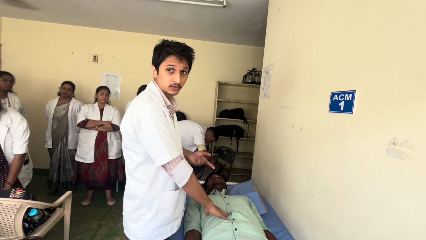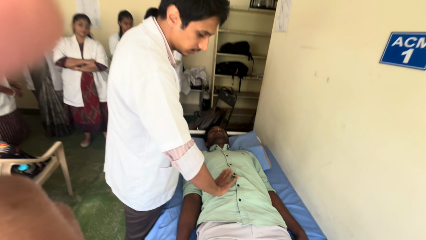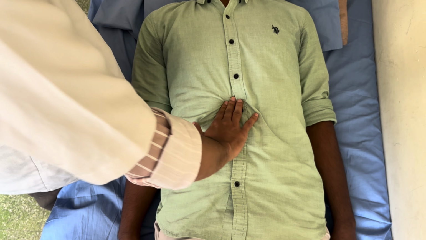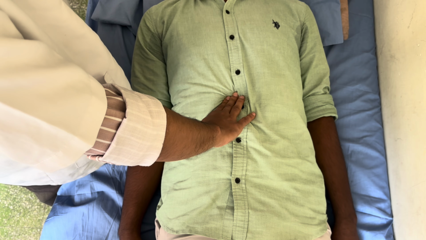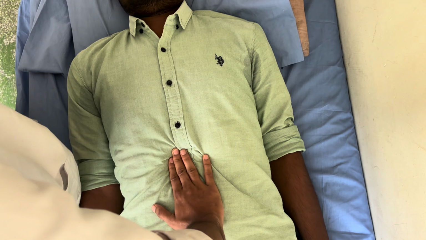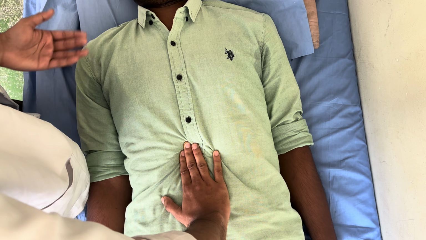Now I'm going to perform Murphy's sign on the patient. First we should place our fingers or hand under the ninth rib to examine the gallbladder for cholelithiasis. So first I place the hand on the patient, then ask the patient to take a deep inspiration.